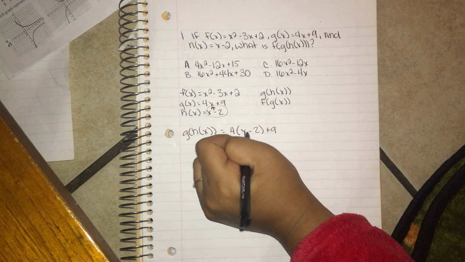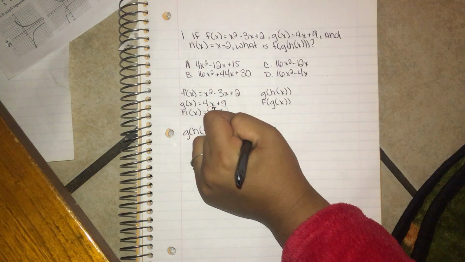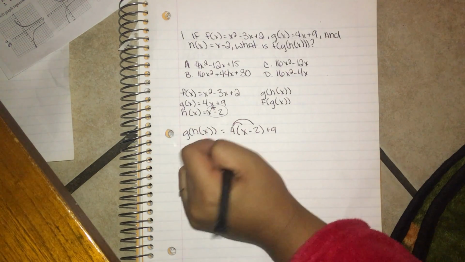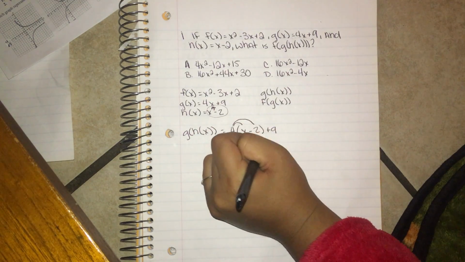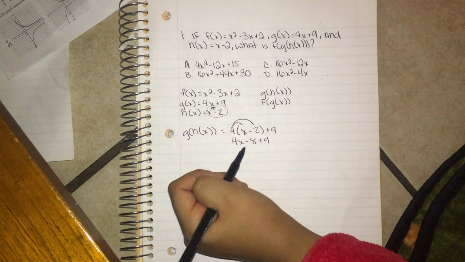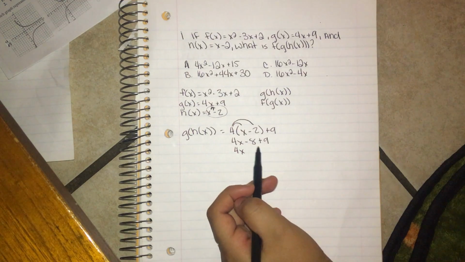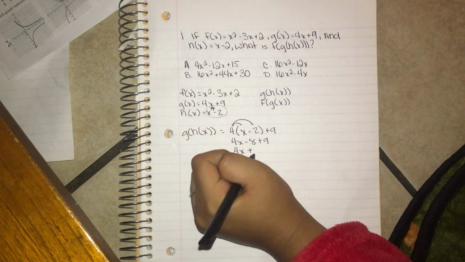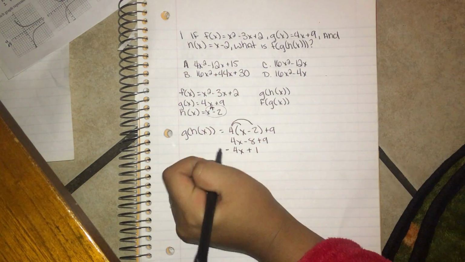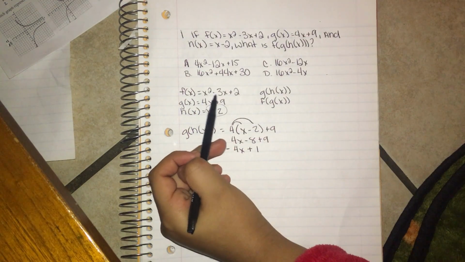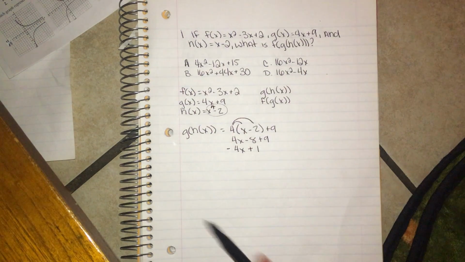So right here we need to distribute the 4 to both the x and the negative 2. 4 times x equals 4x. 4 times negative 2 equals negative 8. Just bring down the 9, and then you're going to simplify. So 4x can't be simplified any more than that, and negative 8 plus 9 will be plus 1. Okay. This is the equation that you're going to use to plug in to these two x's right here, which is going to get us this right here.